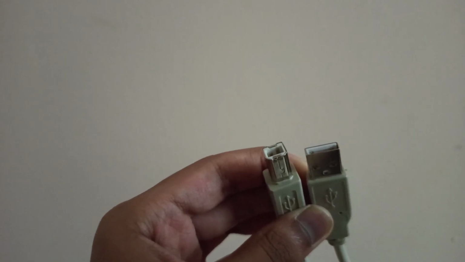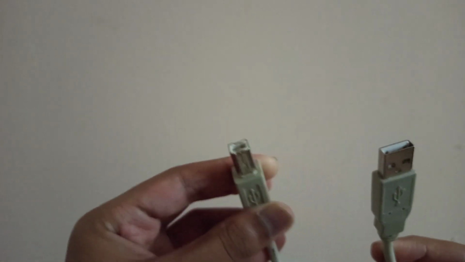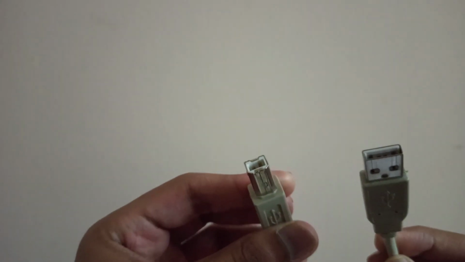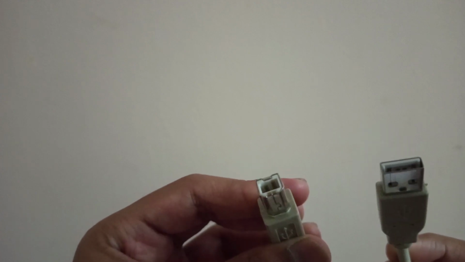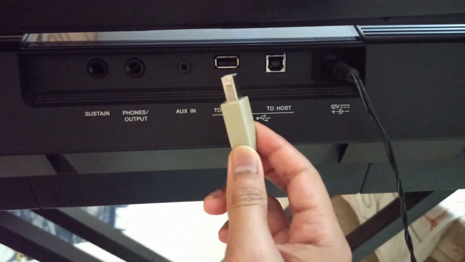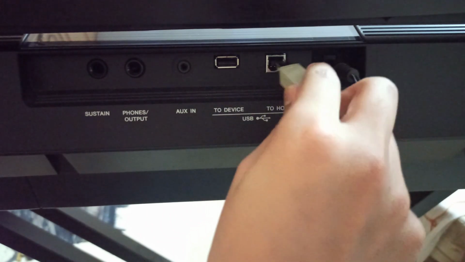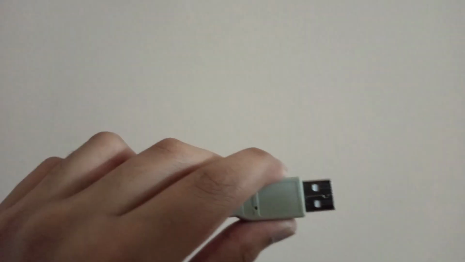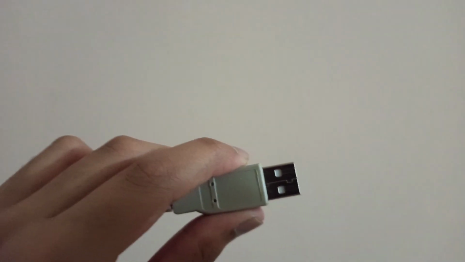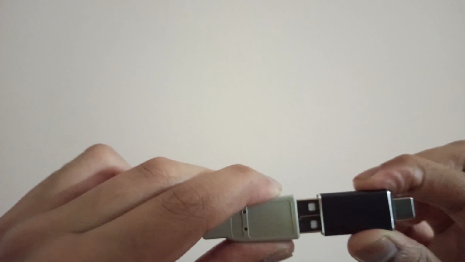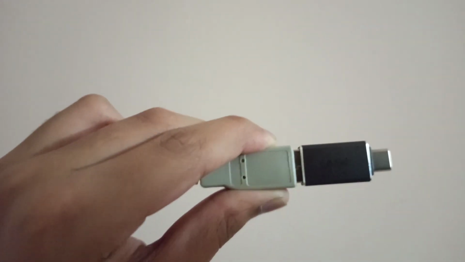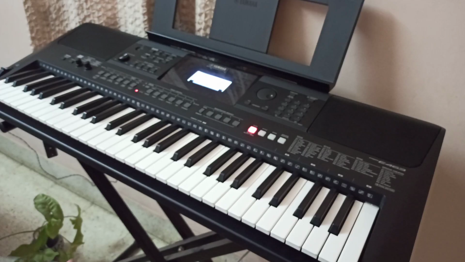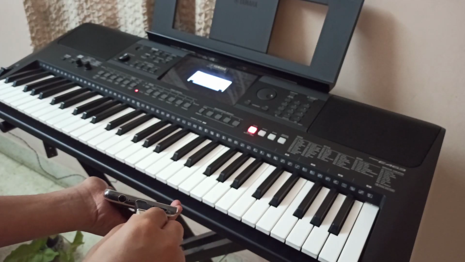So the next thing you will need is a printer cable going from USB Type A to USB Type B. I will leave a link down in the description below for you to get this cable. So this end of the cable gets connected to the USB to host port on your Yamaha PSR E463 keyboard. And the other end gets connected to a USB Type B to USB Type C connector. Or if your phone has a micro USB port, I will leave a link down in the description below too. So now let us connect the USB Type-C end to our phones.